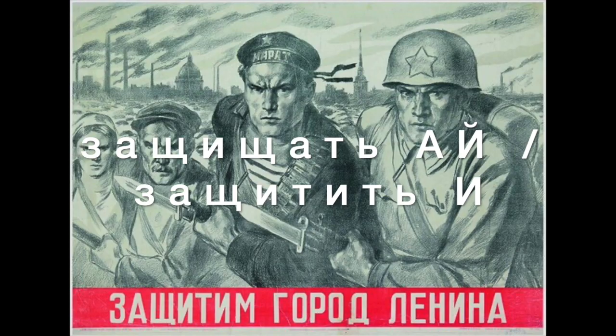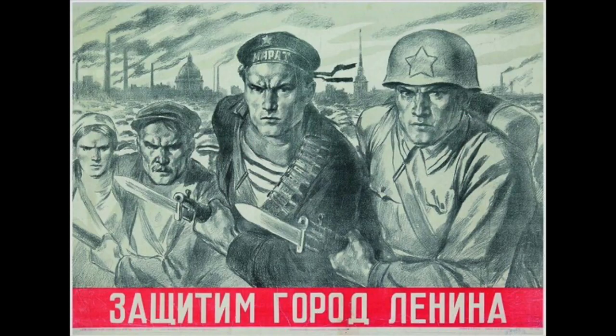And here it's also emphasizing, again, the idea of success, right? It's not that we'll go about trying to defend the city of Lenin, right? That doesn't sound very ideologically acceptable. We're going to successfully defend the city of Lenin. So again, that idea of success and completion is communicated by the choice of the perfective verb защитить. Okay, one more. Let's look at a past tense form. Мы победили. We have won.